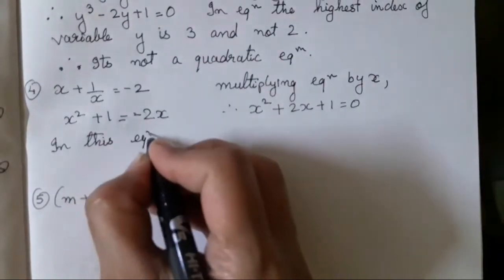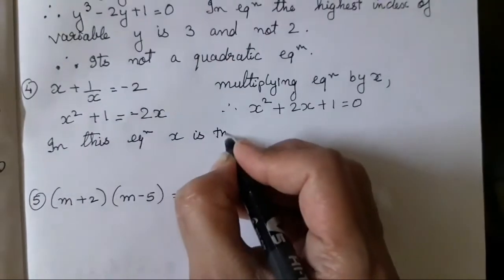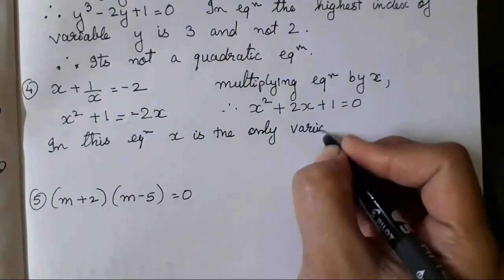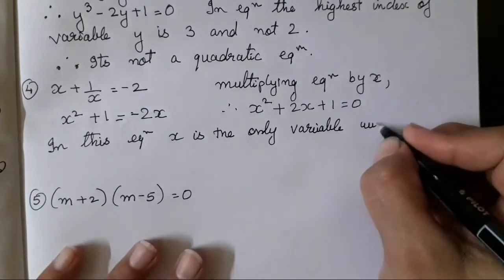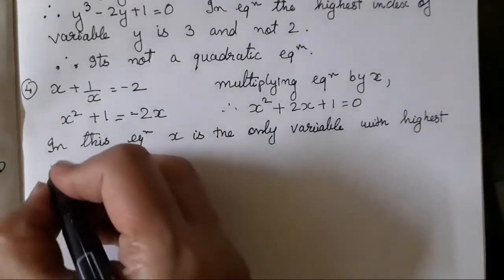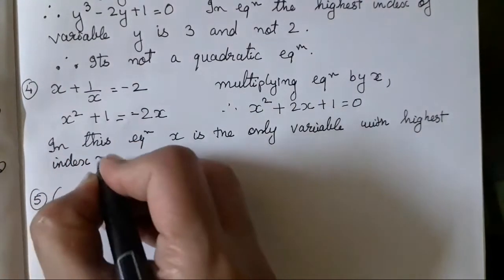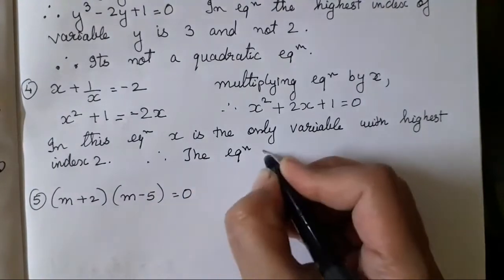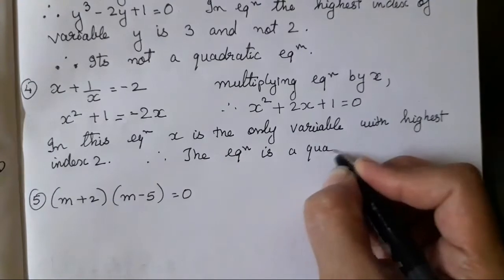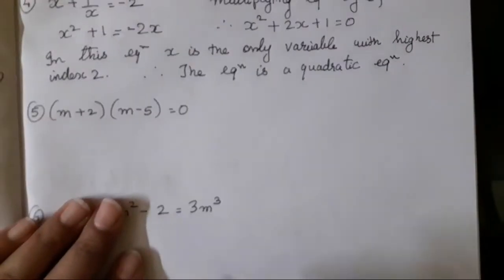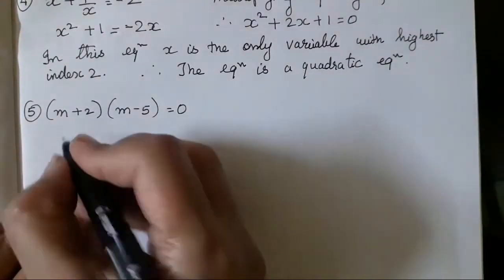In this equation, x is the only variable with highest index 2. Therefore, the equation is a quadratic equation. Fifth sum. So this is the question.